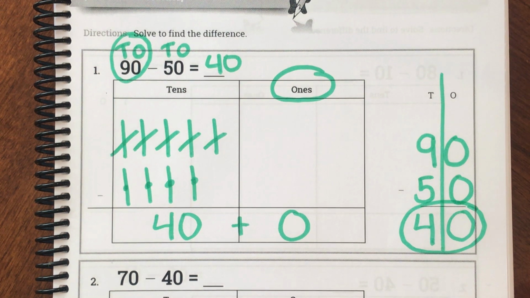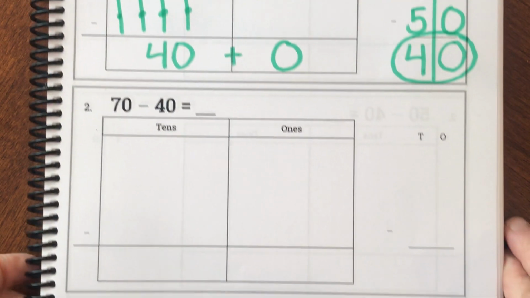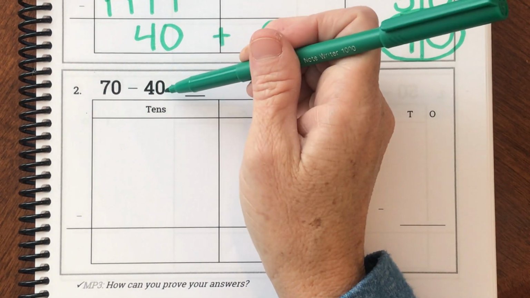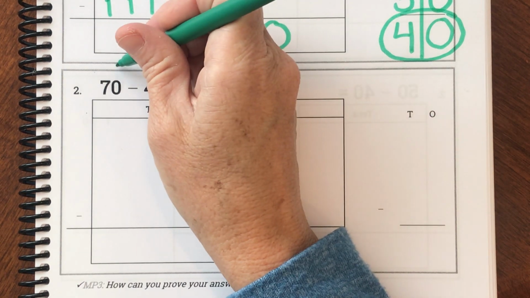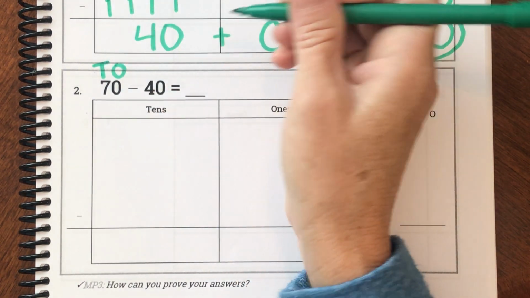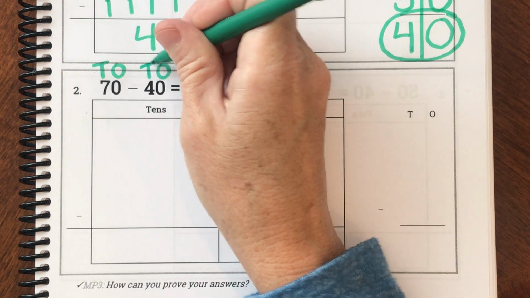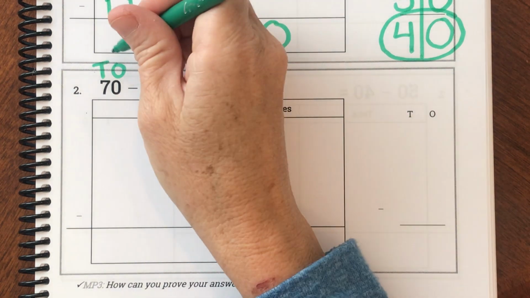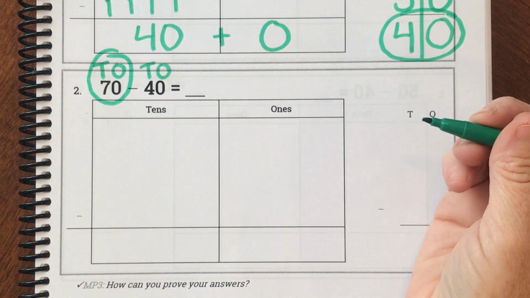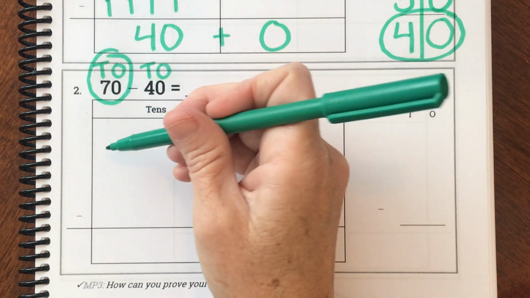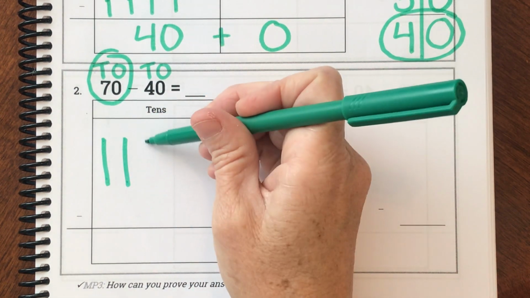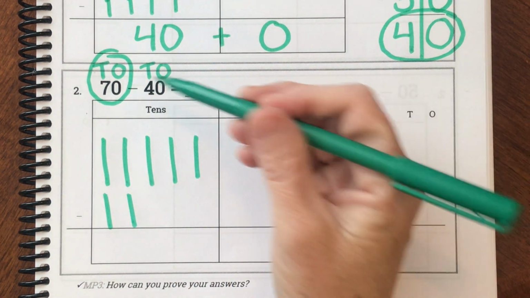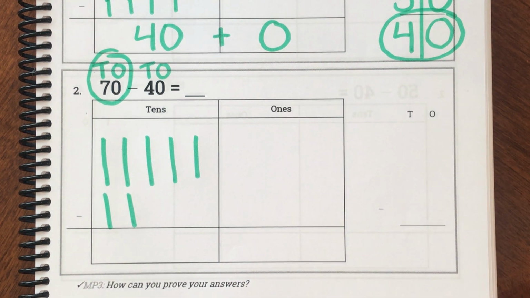Okay, let's look at another problem. Let's move up my paper. Okay, my next problem says 70 subtract 40. So my minuend is 70, so let's put our ones and our tens. And our subtrahend is 40, so ones and tens. Okay, so remember for subtraction, we only draw the minuend. So what do we have? We have 7 tens. So ready? 1, 2, 3, 4, 5, 6, 7 tens, and 0 ones, so we have nothing to draw.